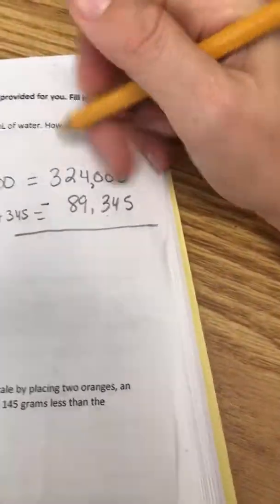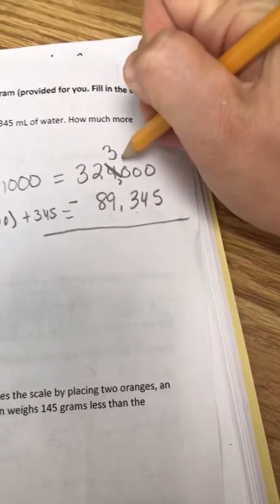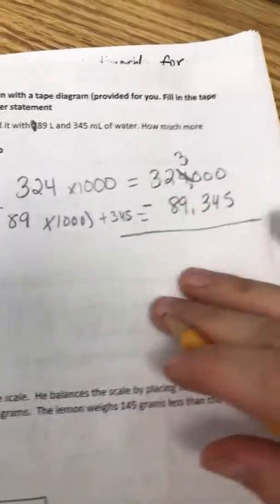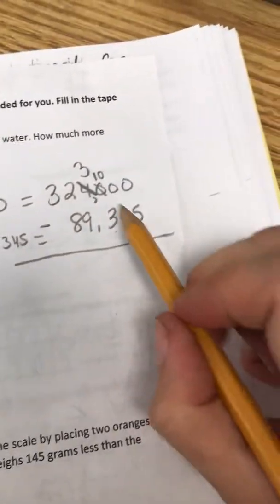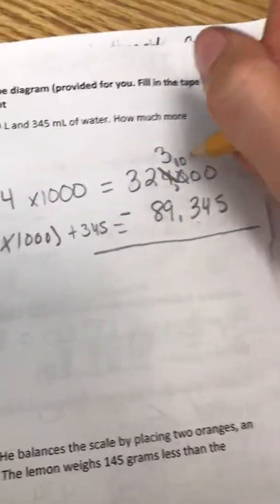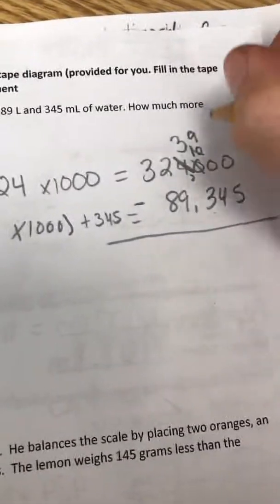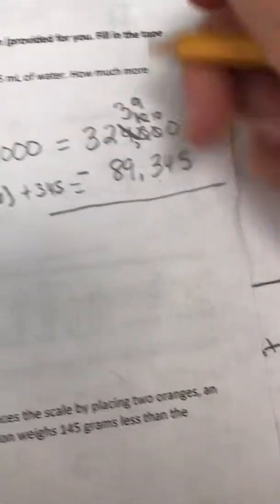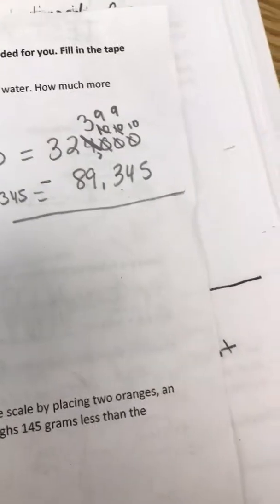I have 4 thousands. I'm going to take one of the thousands. That becomes 3 thousands. When I trade it in for hundreds, it takes 10 hundreds to make 1,000. I'm going to take one of those hundreds and trade it in for tens. It takes 10 tens to make 100. I'm going to take one of these tens and trade it in for 10 ones.